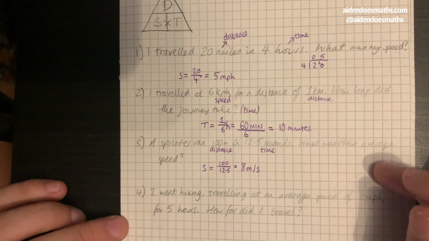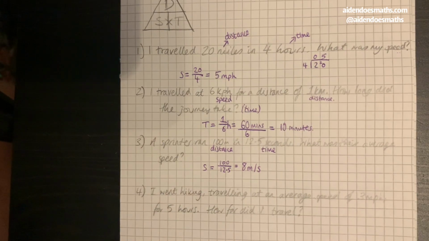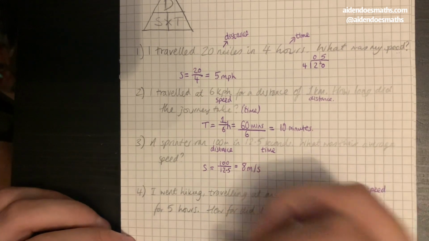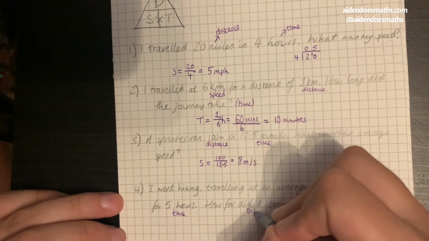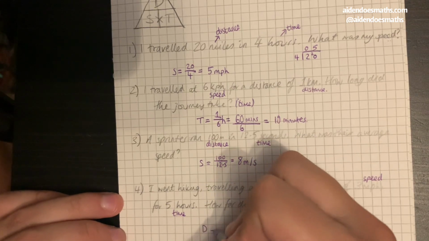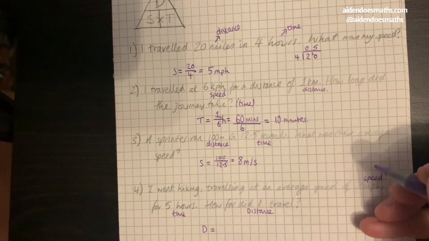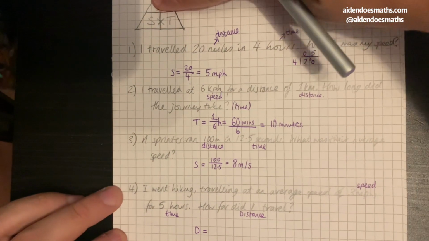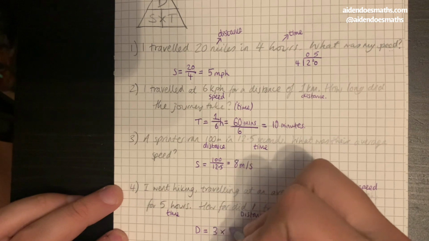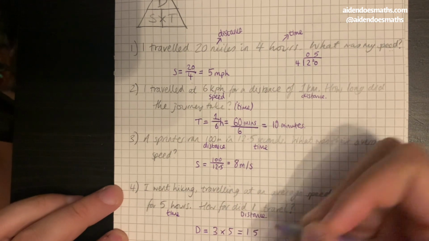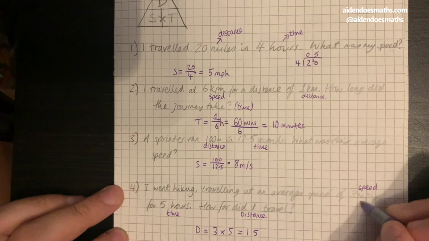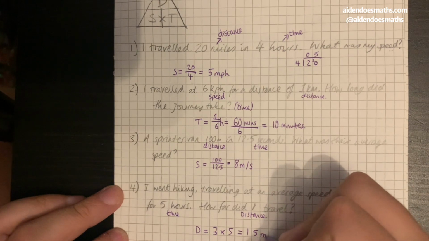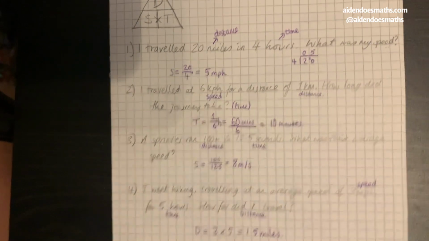Okay, and our final question then, question 4. I went hiking, travelling at an average speed of 3 miles per hour for 5 hours. How far did I travel? So again, this is speed as it tells us. Okay, and 5 hours would be a time. Okay, so we're looking for how far. Okay, a distance. Distance equals, so cover up distance. Okay, we've got speed multiplied by time. So speed is 3 multiplied by 5. Okay, 3 times 5 is 15. Okay, so our distance would be our speed miles per hour. Our time is hours, so our distance must be in miles. So we get 15 miles.